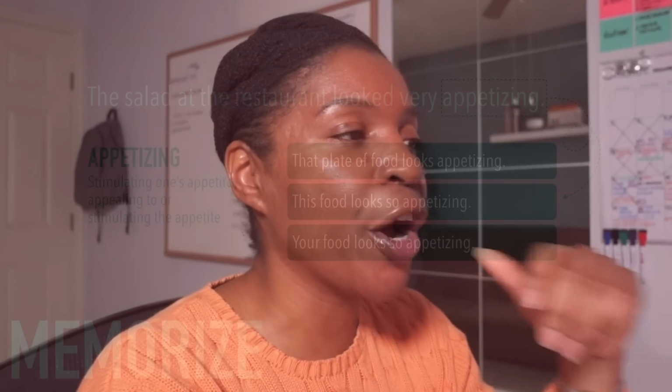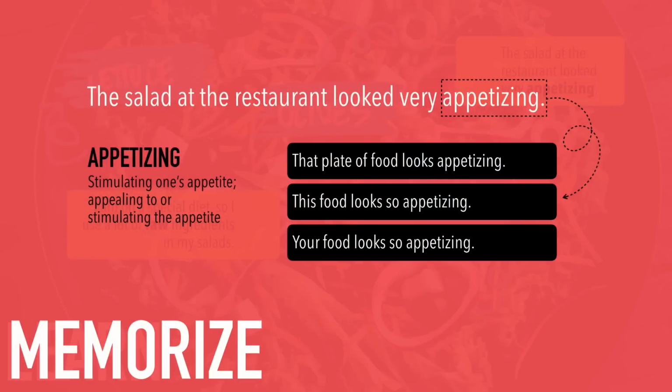Okay, so here we go. That plate of food looks appetizing. Next, this food looks so appetizing. And finally, your food looks so appetizing.